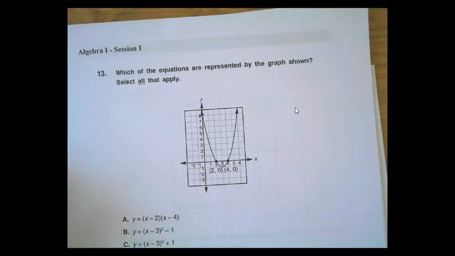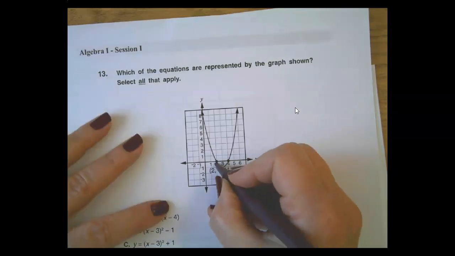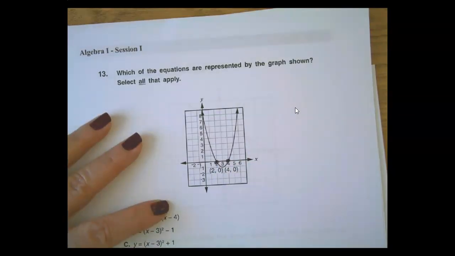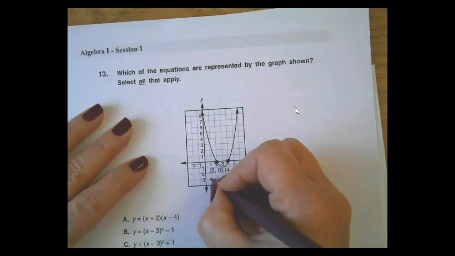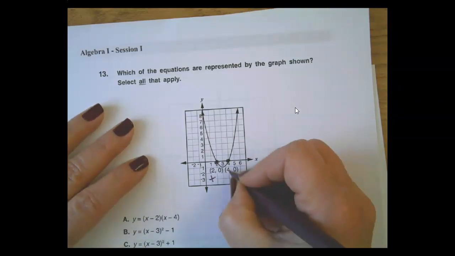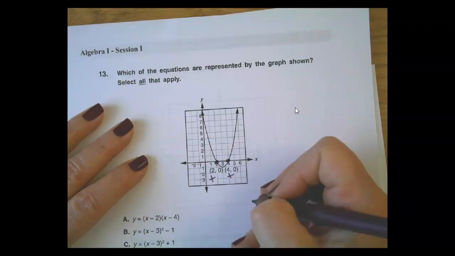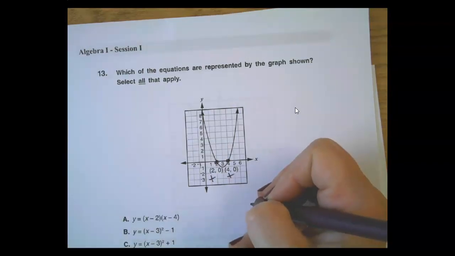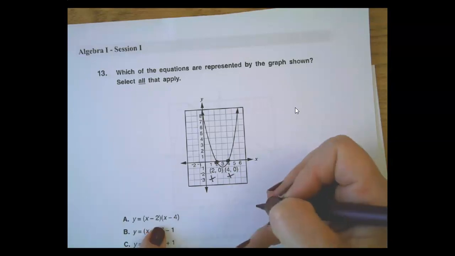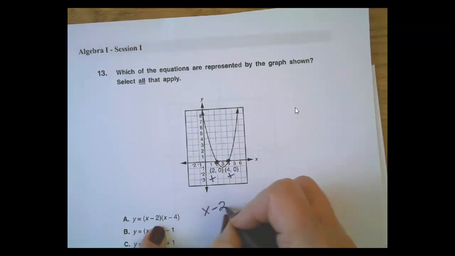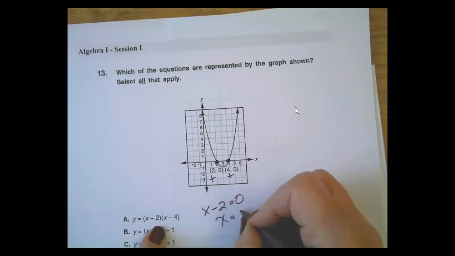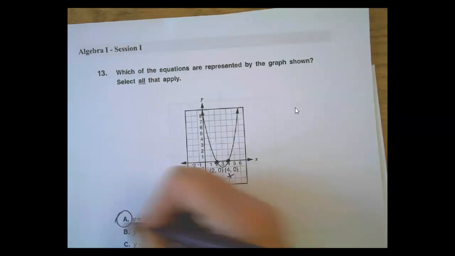Which of the equations are represented by the graph shown? So I don't know if you remember when we solved these. These are called your roots, and it's like the opposite of. So this was a positive 2. It's like, how are you going to remember this? And this would be a positive 4. So when we solve these, they're actually negatives. So negative 2, negative 4, because we set both of these equal to 0, plus 2, to get them to negative. So this one would be correct.